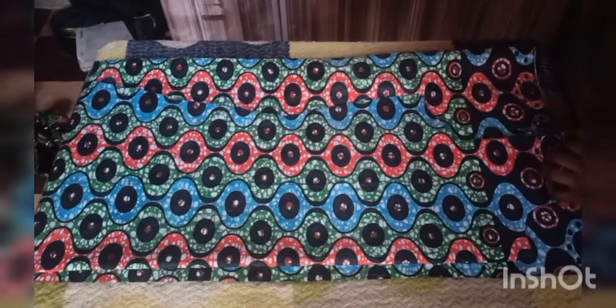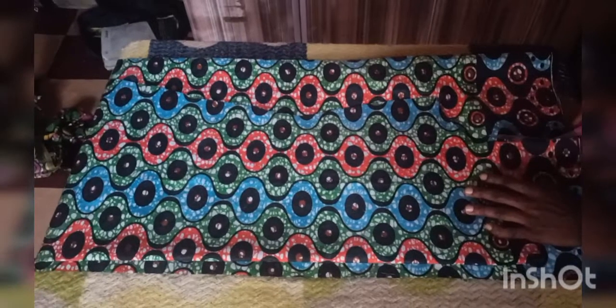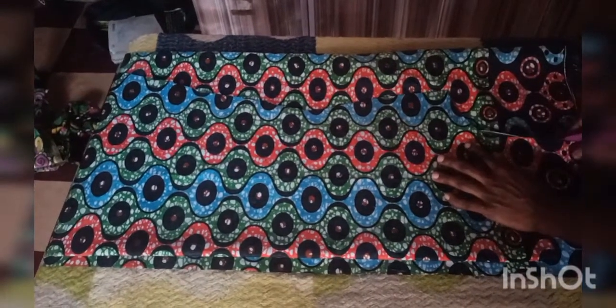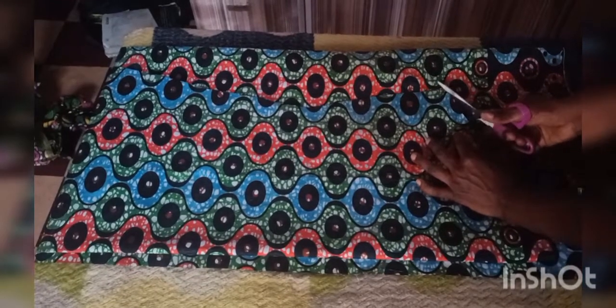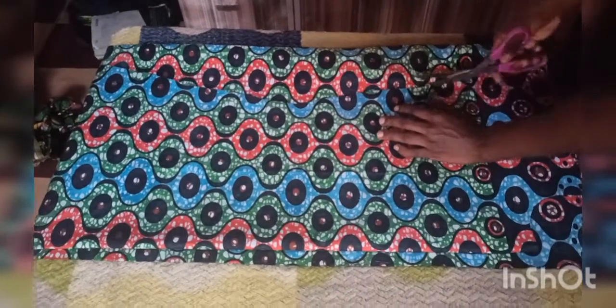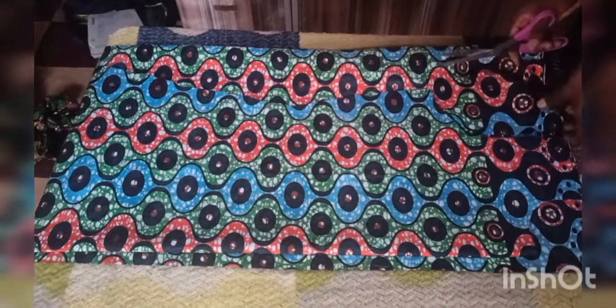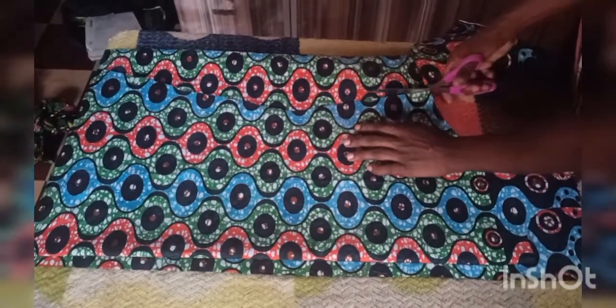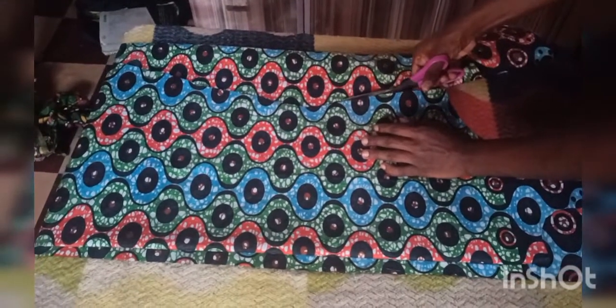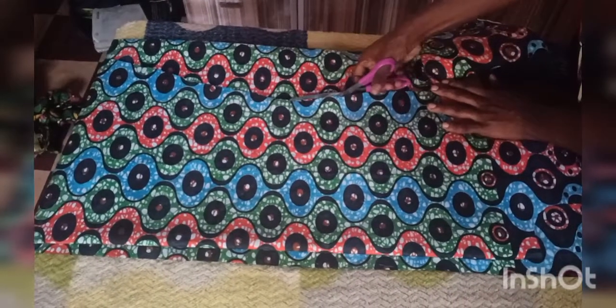So once you have your front, you don't need to start measuring it all over again to cut out the back of it. All you just need to do is to place it on this other side of it, and then you have it.